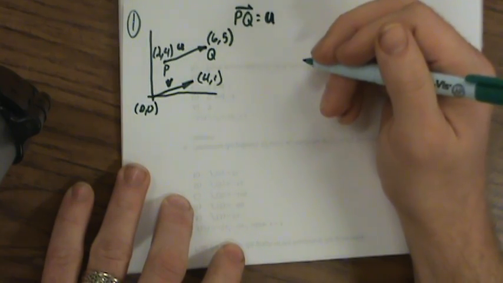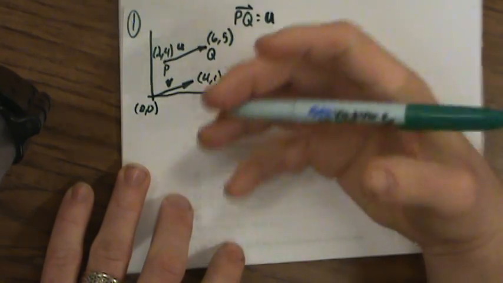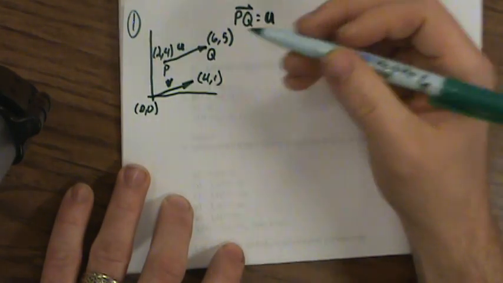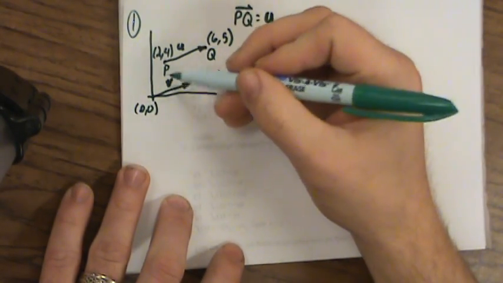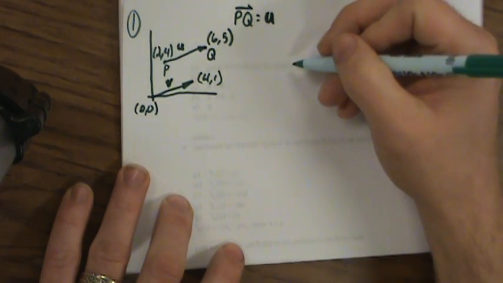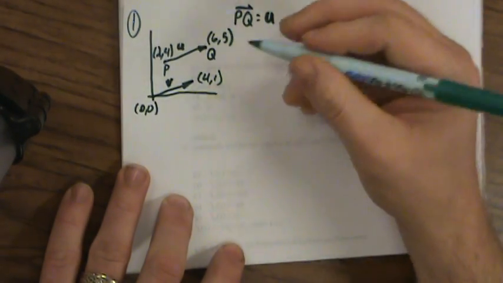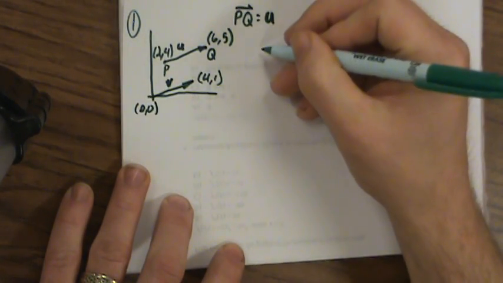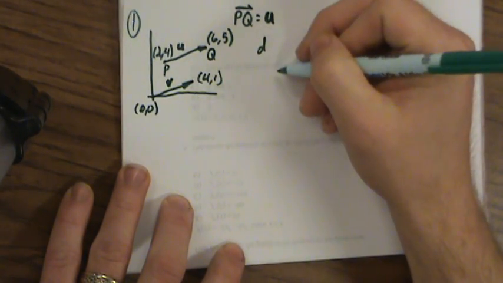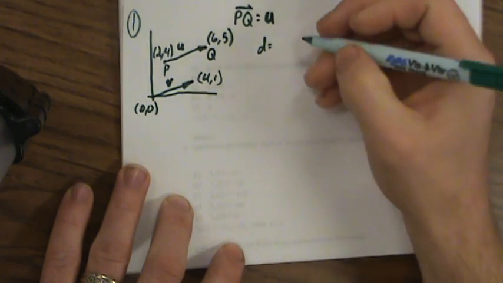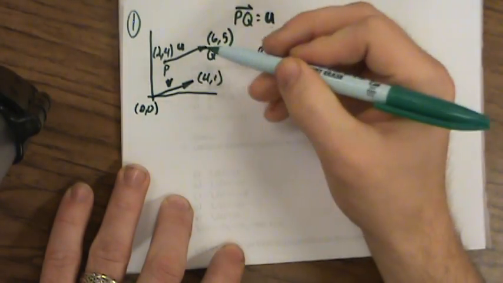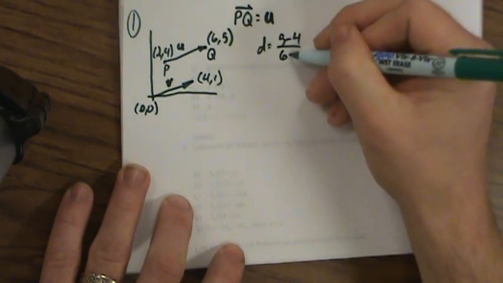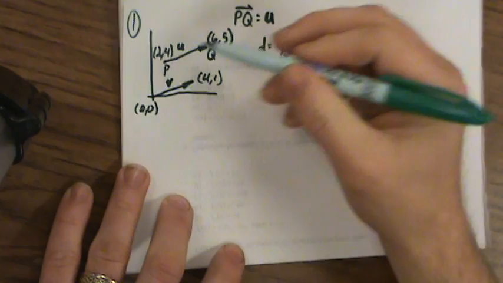I think it's a little simpler. So the direction of this guy right here is what we'll find first. We'll find the magnitude of it, and then we'll find those two things for this vector. So the direction, that's the same as the slope of this line. So let's say the direction, d, is equal to just the change in y over the change in x. 5 minus 4 over 6 minus 2, right? We need to do that in the right order.